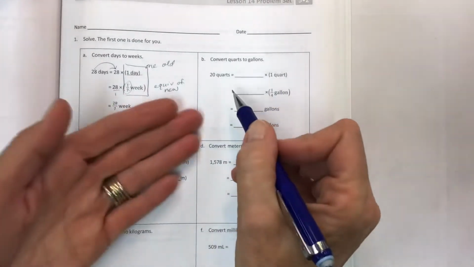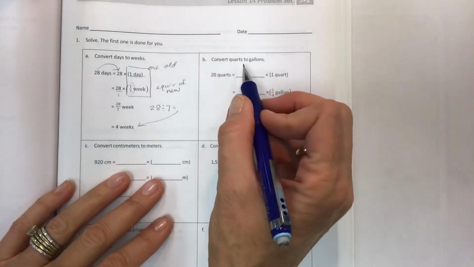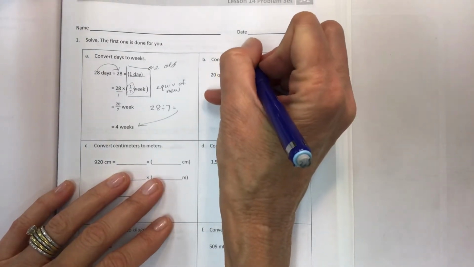And then we get to hop right into B. So convert quarts to gallons. Now remember, this is smaller.